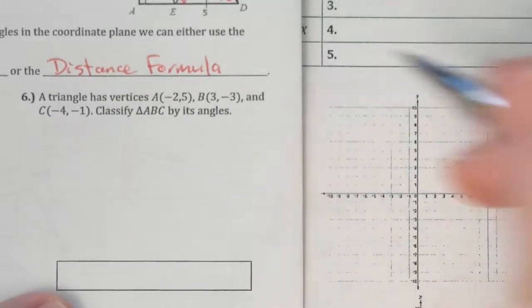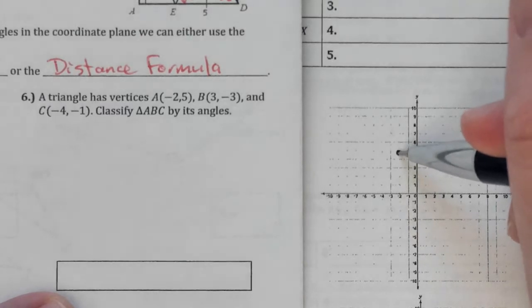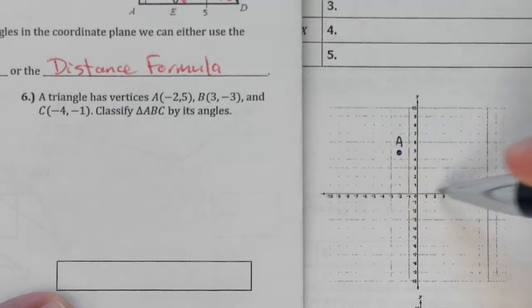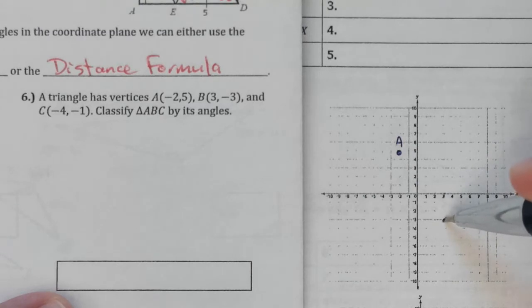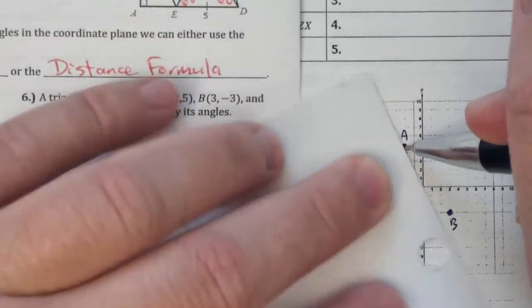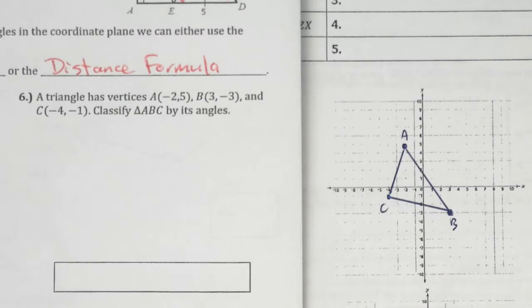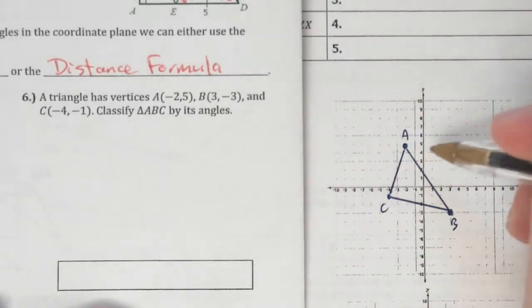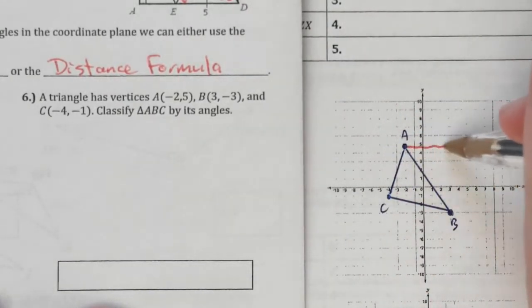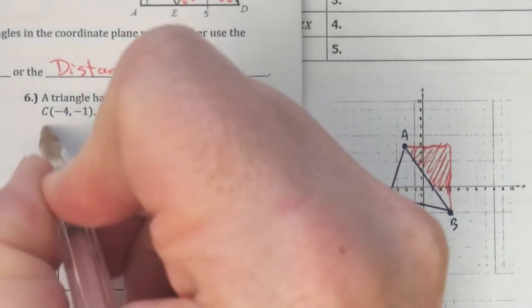All right, so let's go ahead and plot the points. We have -2, +5. That's your A. We have 3, -3. That's your B. And we have -4, -1. That is your C. Okay, I'm going to take my straight edge, connect all the dots. Okay, so there's our triangle. So we are going to just focus on one at a time. So let's do A to B, making a right triangle out of that. Just shade it in.